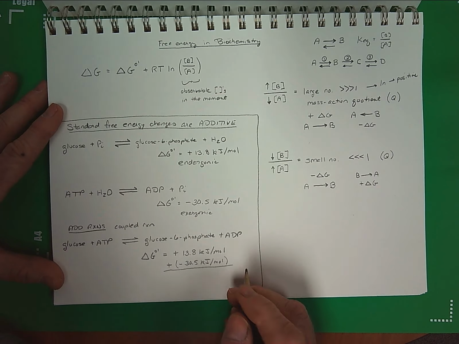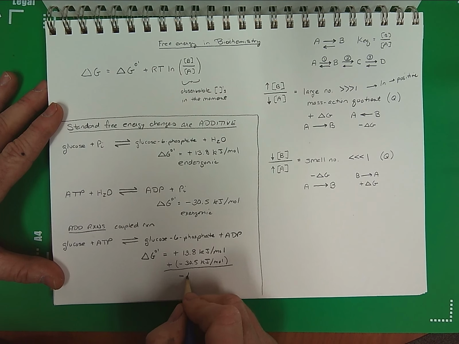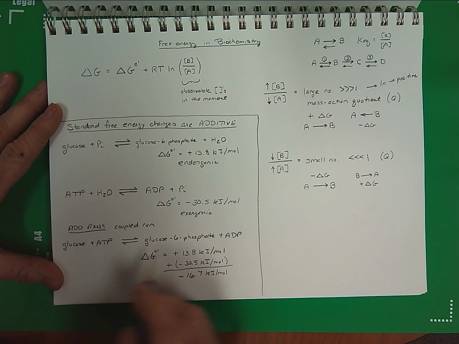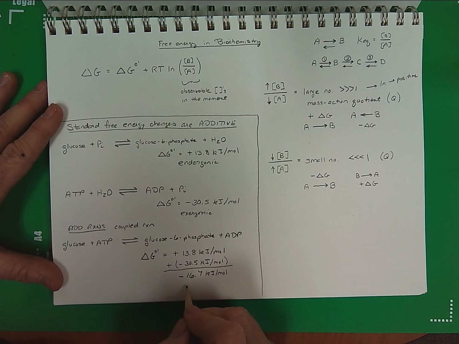We add these two values together, and now we get a negative 16.7 kilojoules per mole. Will this reaction move forward? Of course.